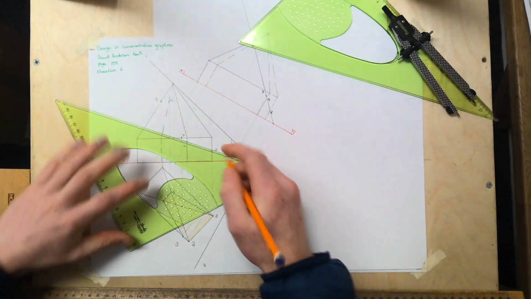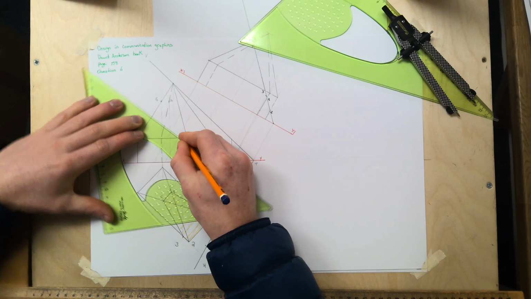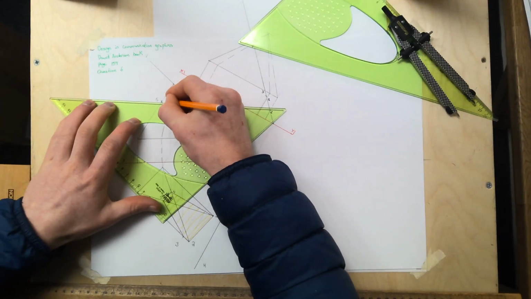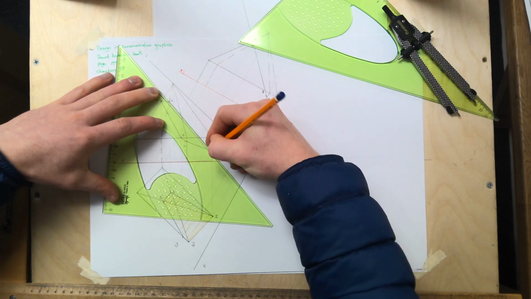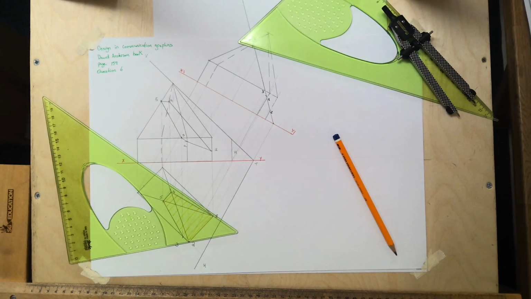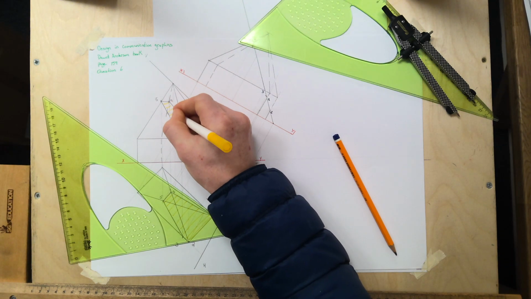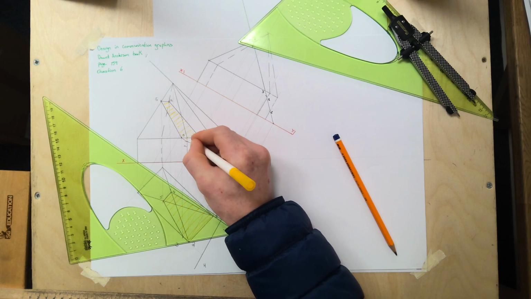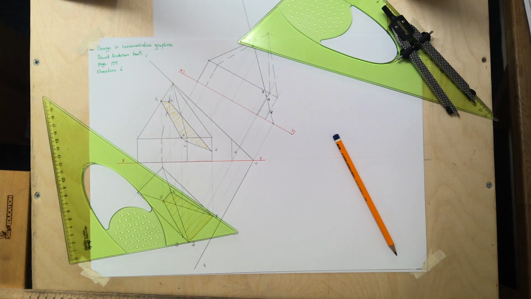Once again, join these in. That yellow part now is the cut section in elevation.